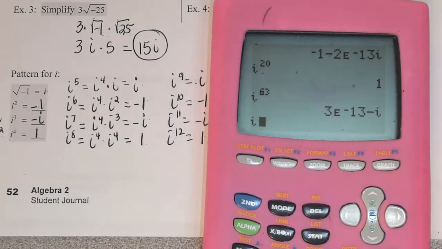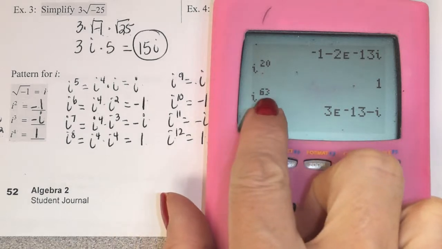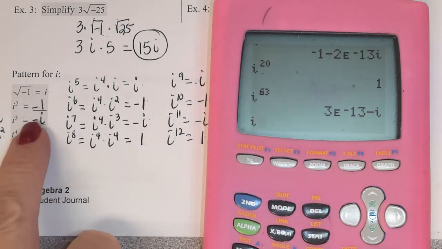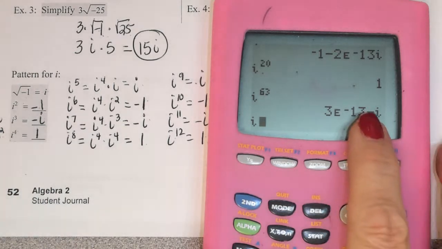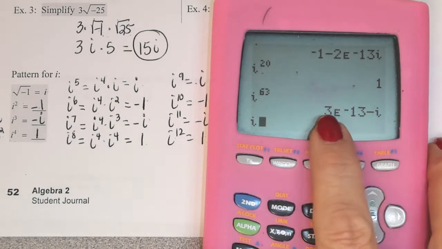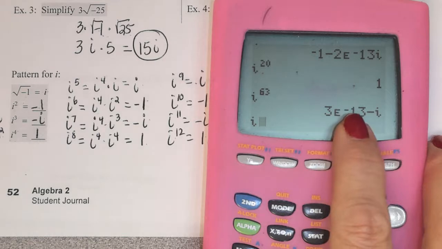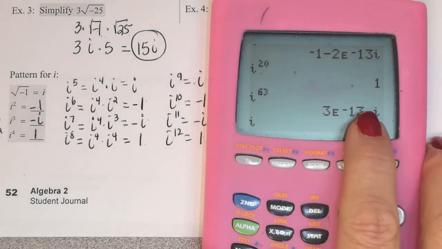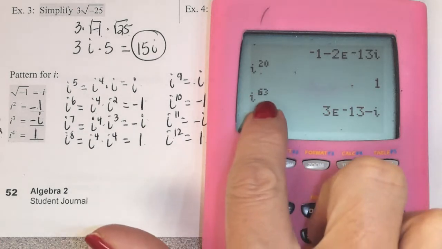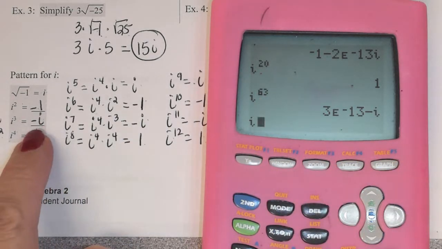I wonder if it's because I to the 63rd would be negative I, and I guess it just doesn't know how to write that. Oh, you know what? 3 times 10 to the negative 13 is really 0, so it's really telling me it's 0 minus I, so that it is telling me it's negative I, which is what it would be.